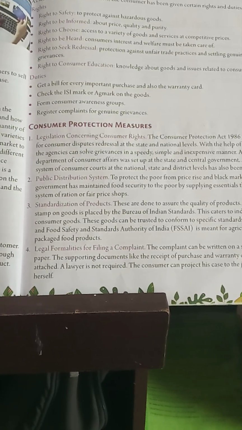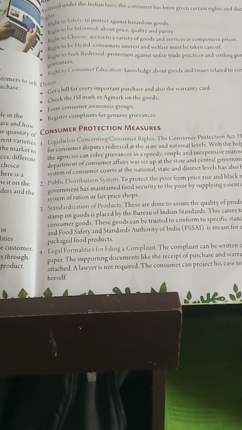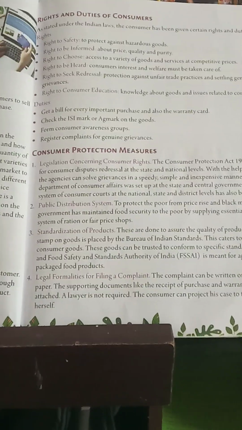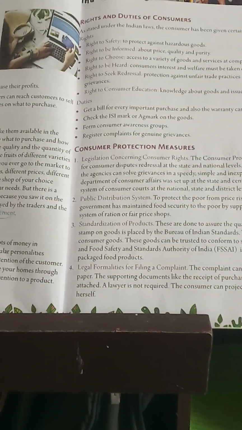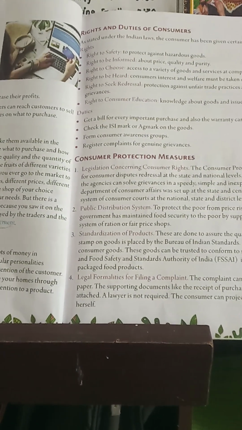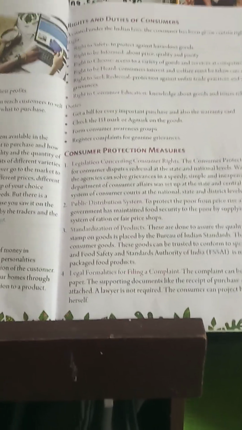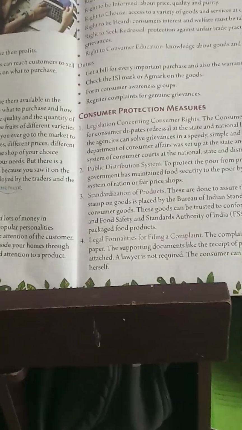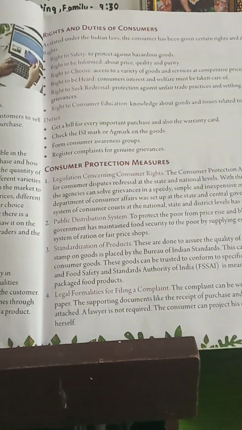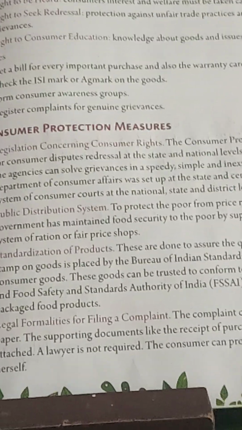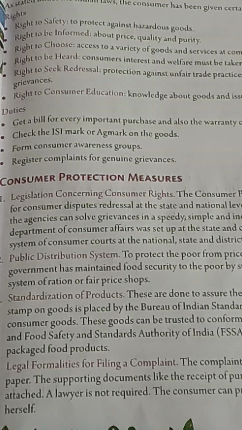Rights: right to safety, to protect against hazardous goods. So if the product is hazardous, the customer has the right to safety. Right to be informed about the price, quality and purity. So the quality of the product, the purity of the product, and whether it can be consumed or not, the consumers have to be informed of it.